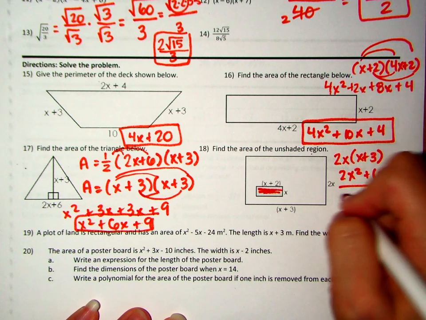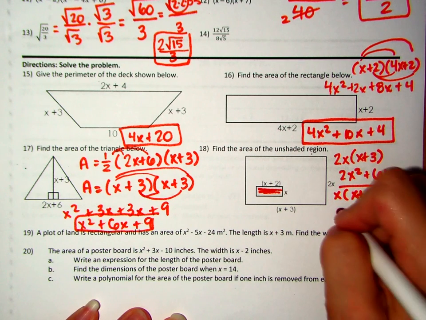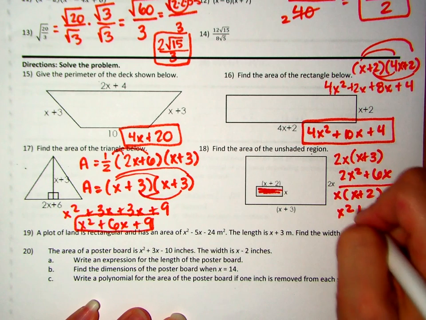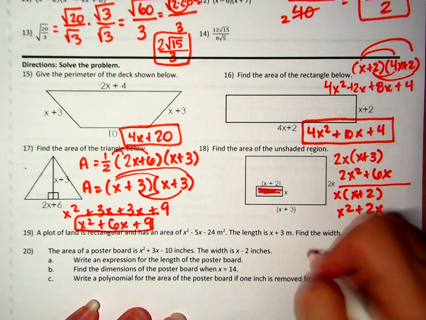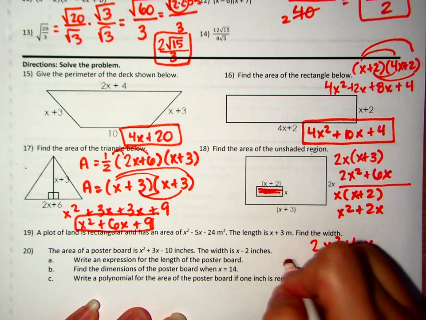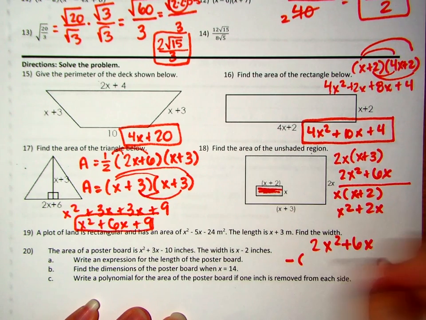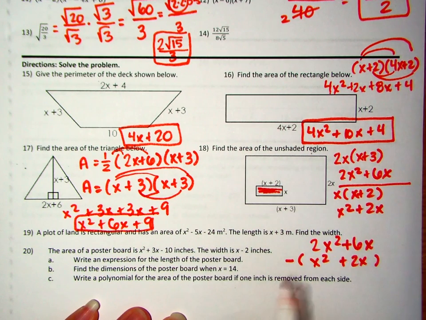So smaller rectangle here. We want to find the smaller one. So I'm going to draw a line here. And we're still going to do our length and our width multiplied together. So x times x would be x squared. X times 2 would be 2x. So what we've got is this big one here, which would be 2x squared plus 6x. And we want to subtract, in our parentheses here, this whole piece here. So that means x squared plus 2x we're subtracting off.